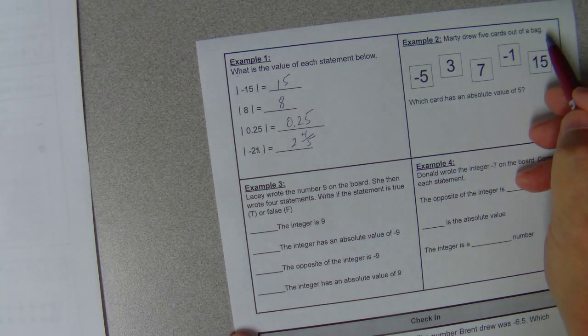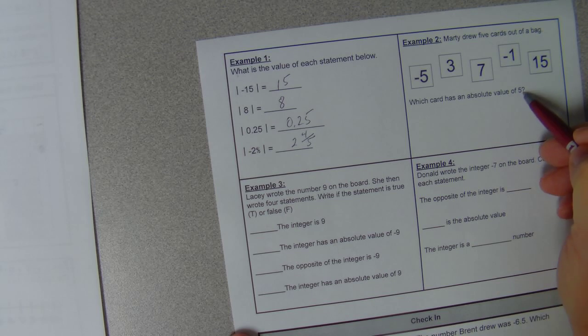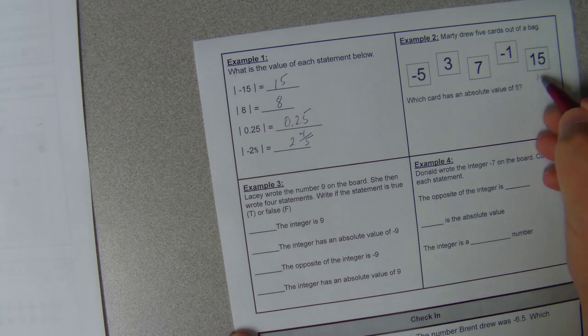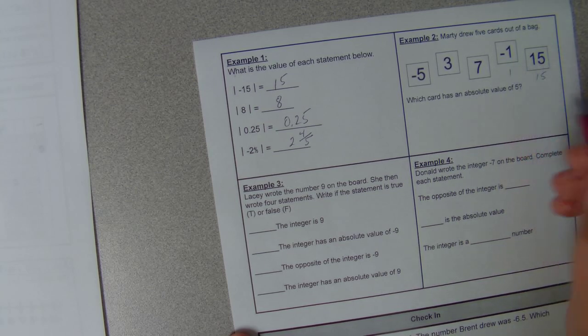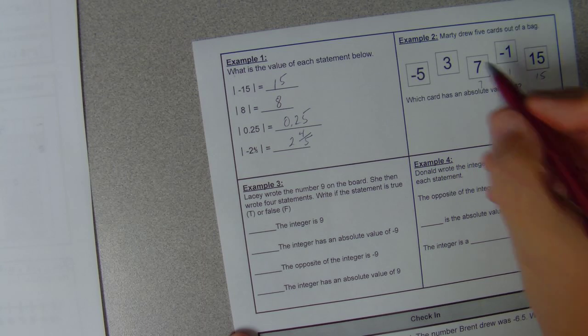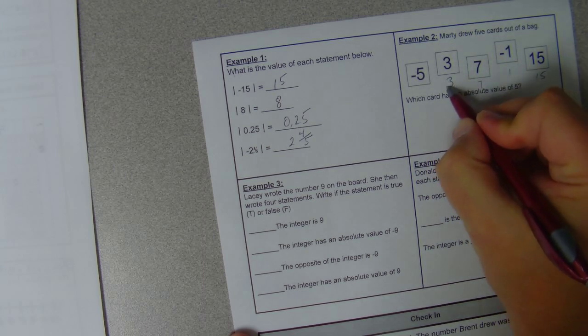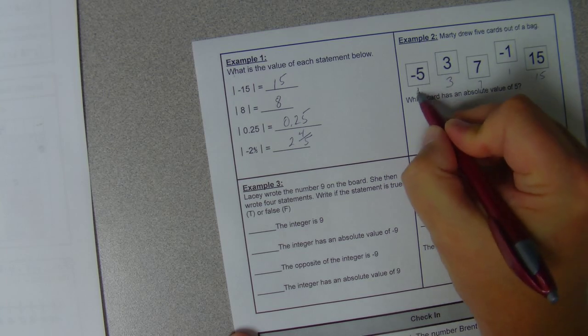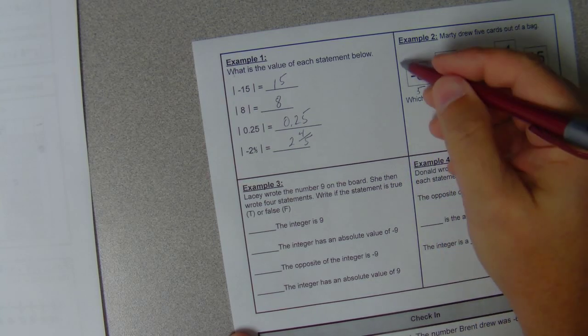Marty drew 5 cards out of the bag. Which card has absolute value of 5? It's going in the opposite direction. So the absolute value of this one would be 15. The absolute value of this one would be 1. The absolute value of this one would be 7. The absolute value of this one would be 3. And the absolute value of this one would be 5. So this is your right answer.